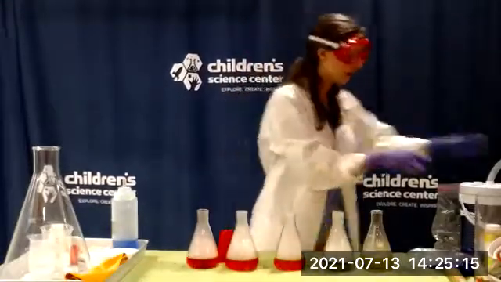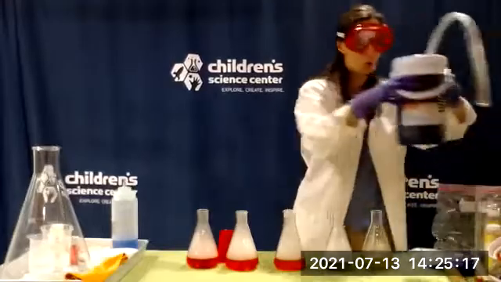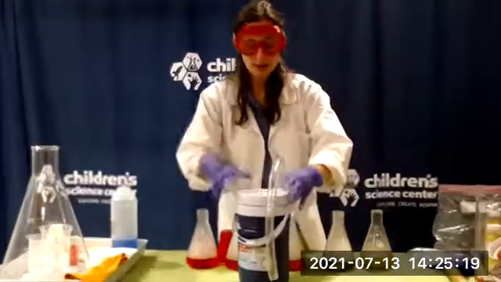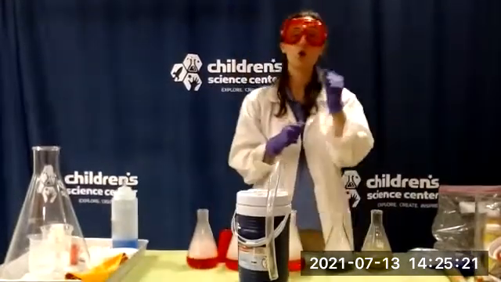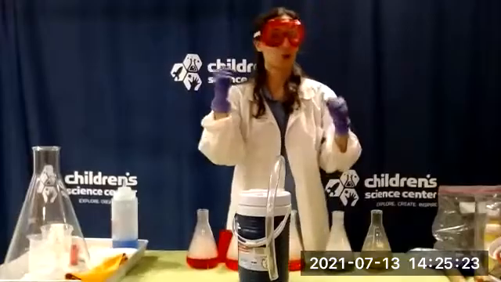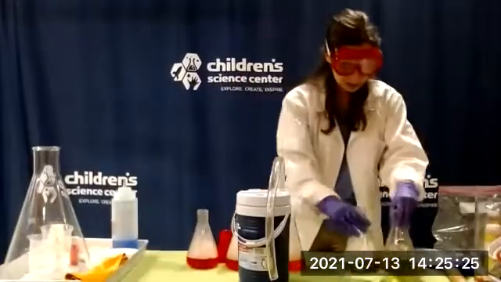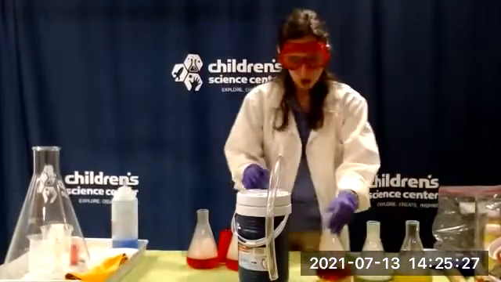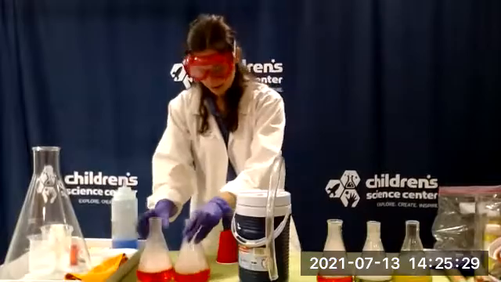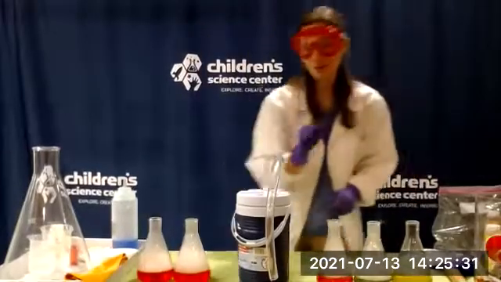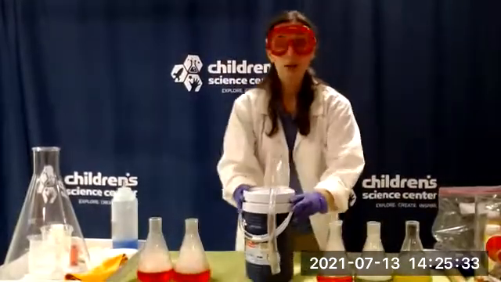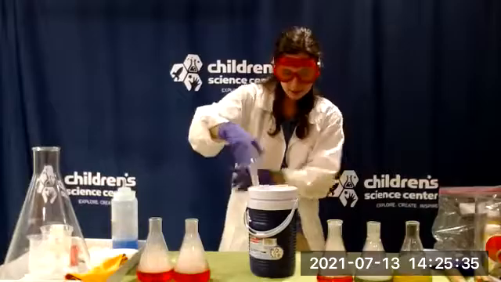Now, I already have some warm water here because our warm water is going to allow our dry ice to go from a solid to a gas really fast. So let's put these out of the way. We can keep watching them while we do our next experiment and see if we can catch some of these bubbles. So got to get my gloves back on. Let's get this nice and open.